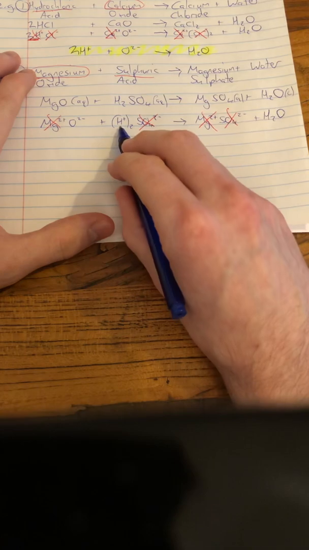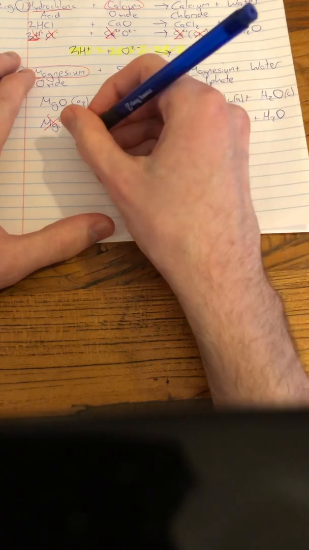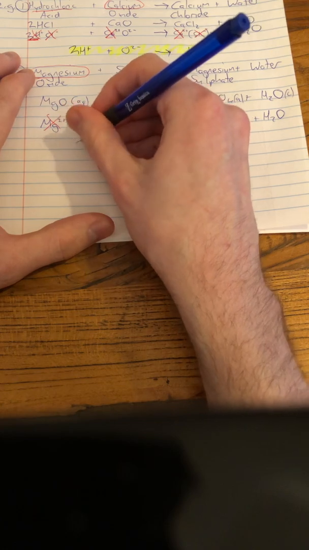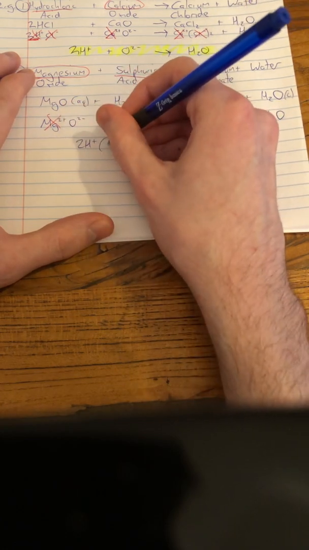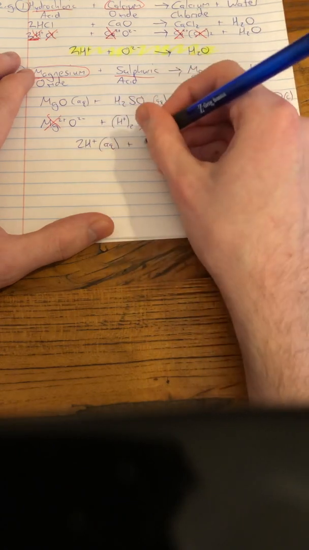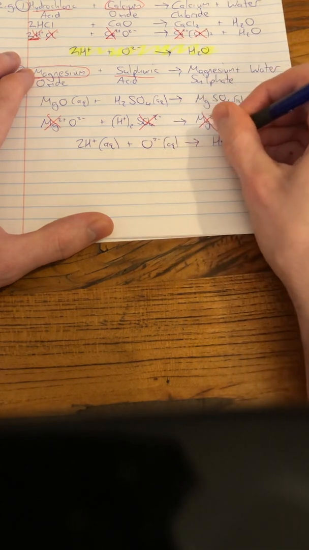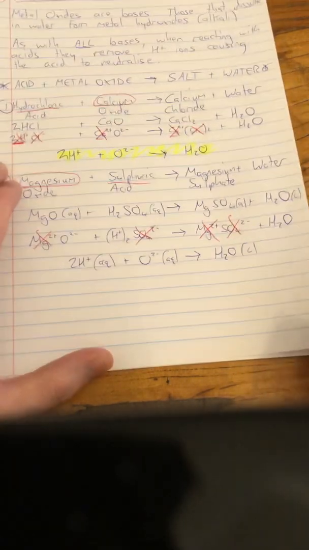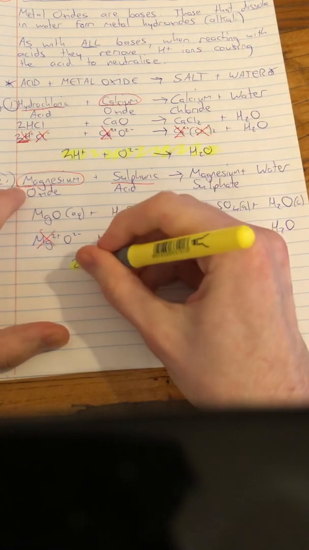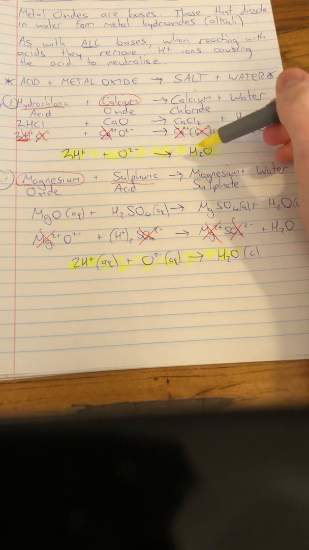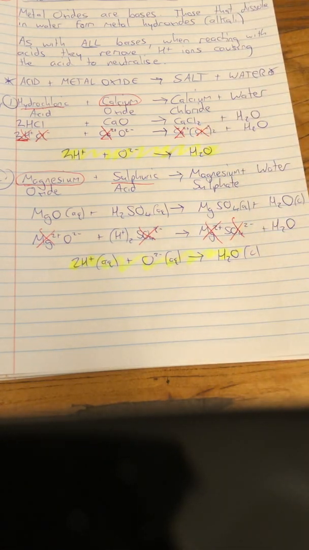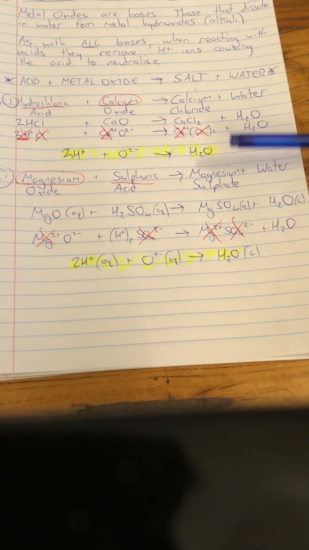Now you don't need to be able to do this. I'm just showing you how it's done, and what we're left with is 2H+ plus O2-, and that goes to H2O in the liquid form. And you'll see, or hopefully you see, that is exactly the same as that equation there. Now it wouldn't matter what acid we used, what metal oxide we used, we would always get this equation.